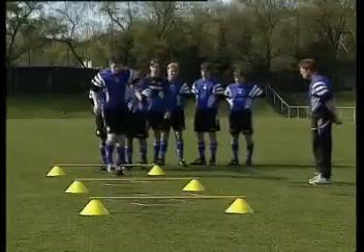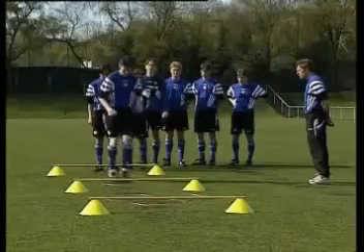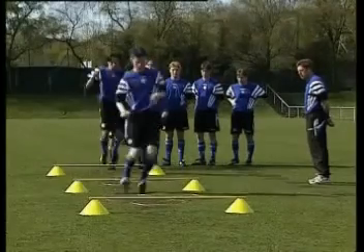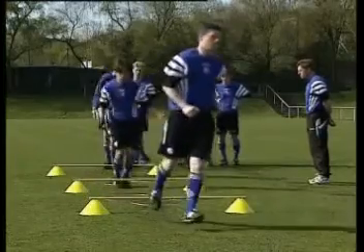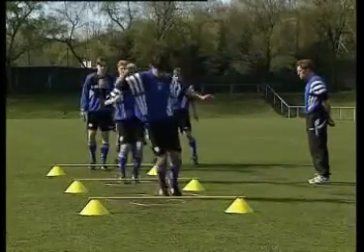Combining rods and hoops in a single course offers further possibilities of making the conditions more difficult. Remember, the exercises must be simplified if the players are not equal to the demands made on them.